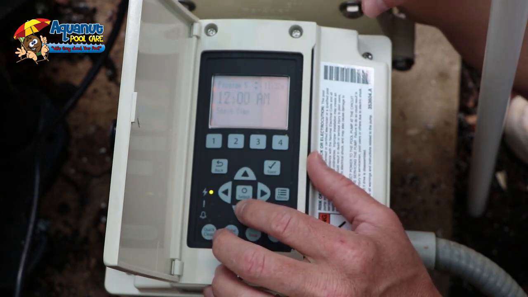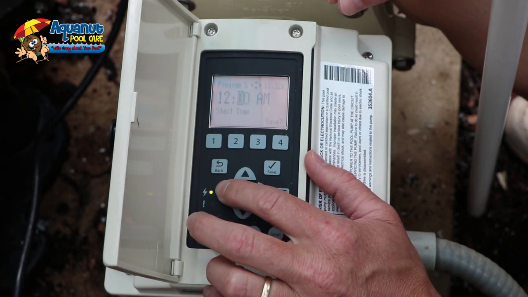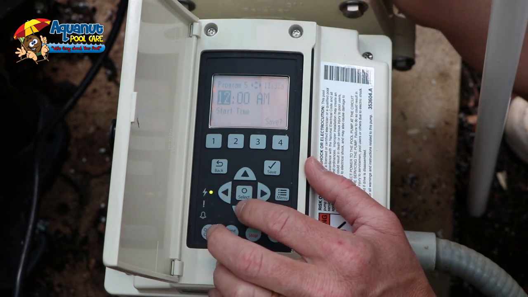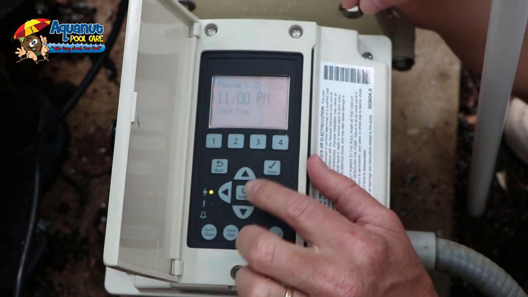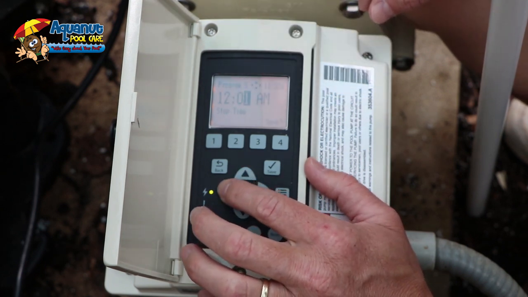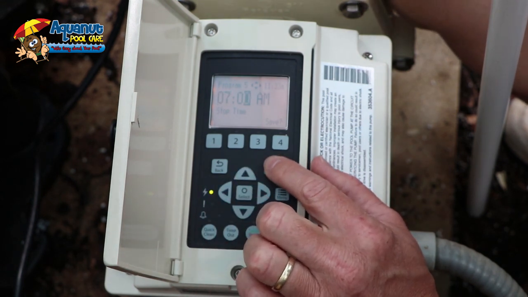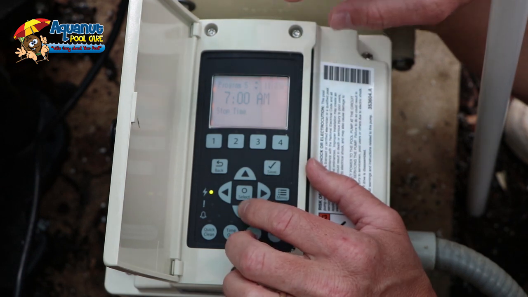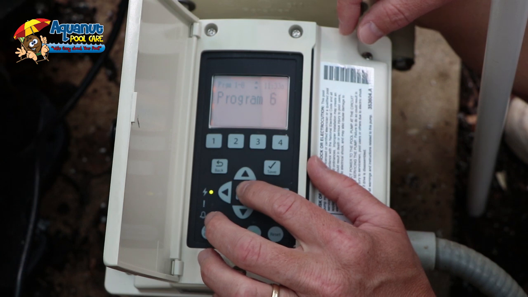Save, and then we're going to get into our hours. We're going to hop in here, and for that low of a speed, I'm going to start it about 11 p.m. start time, save, and then you will see stop time. Select. I'm going to take this. Let's do 7 in the morning. Hit the save button. Remember that for your next program. I'm going to hit the back button.